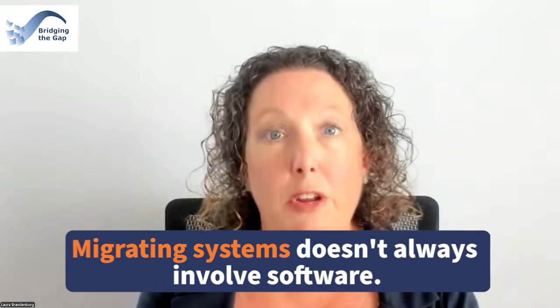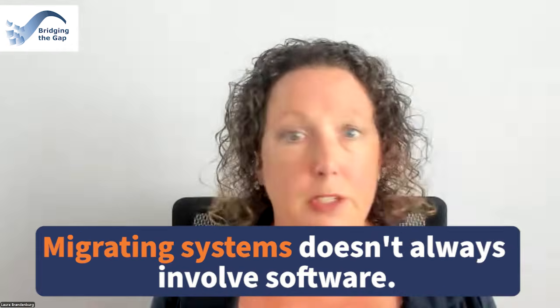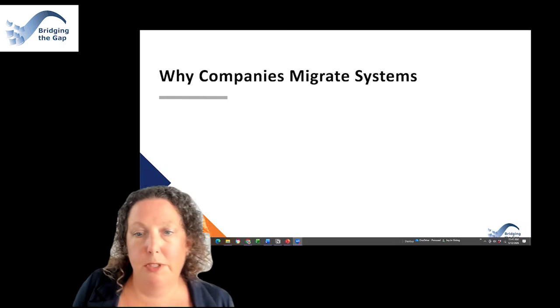So you may not have a current system in the sense of a vendor provided software. It could be a homegrown system or a custom built system your organization has built over time. Or in some cases, people are using spreadsheets and manual processes to manage an information flow or process some sort of data. And so the migration is from a manual process to a more automated or supported one using an enterprise tool.